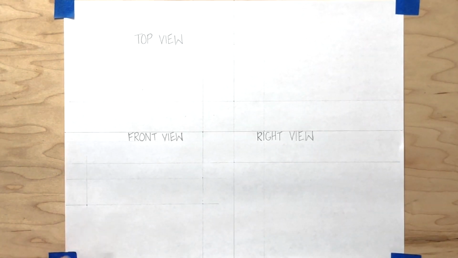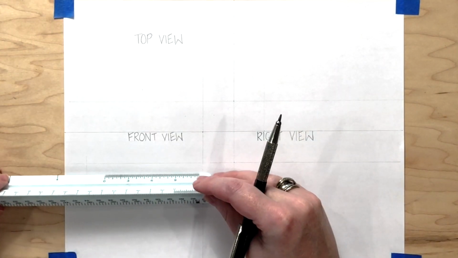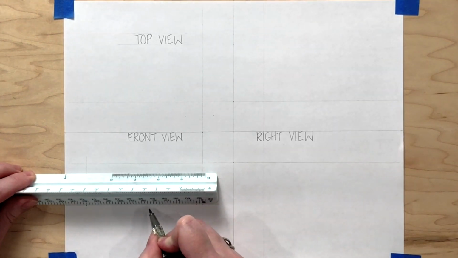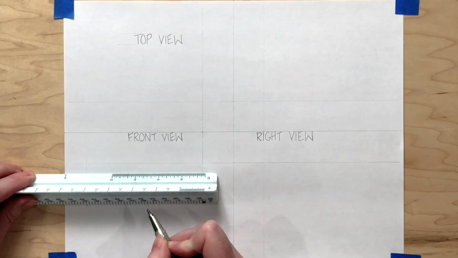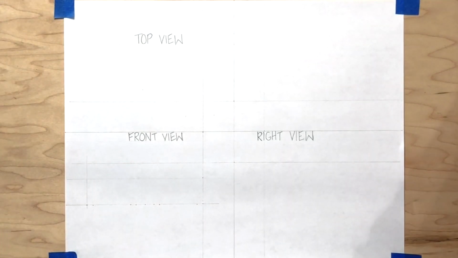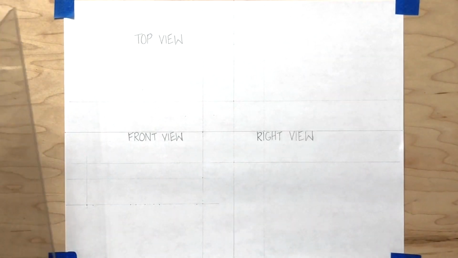From here, we can add the details of the windows and doors. Using the appropriate measurements on the isometric drawing and your scale ruler, mark the locations for the left and right side of both windows and door. Use your triangle and draw light vertical construction lines.